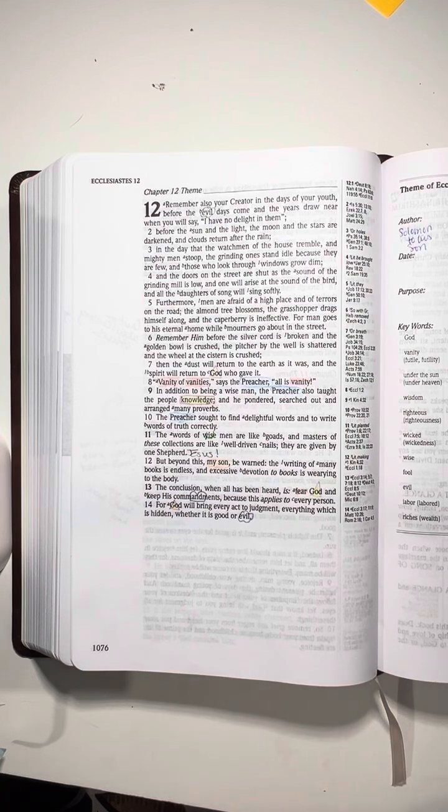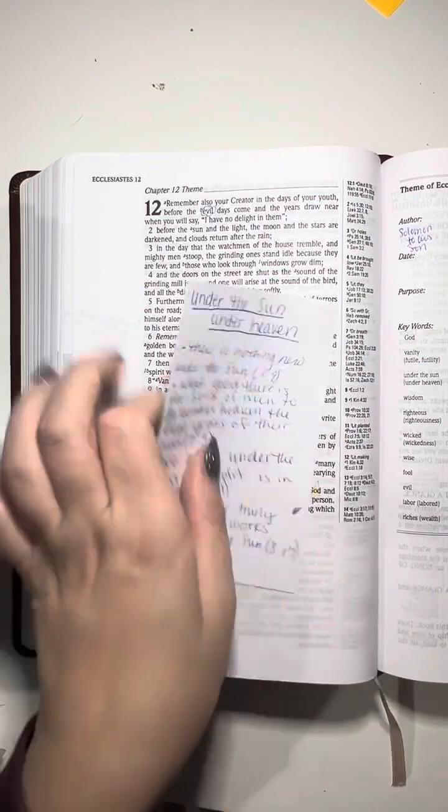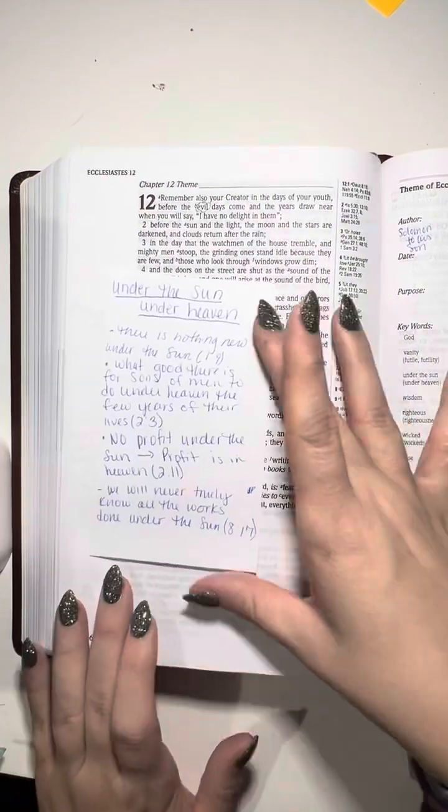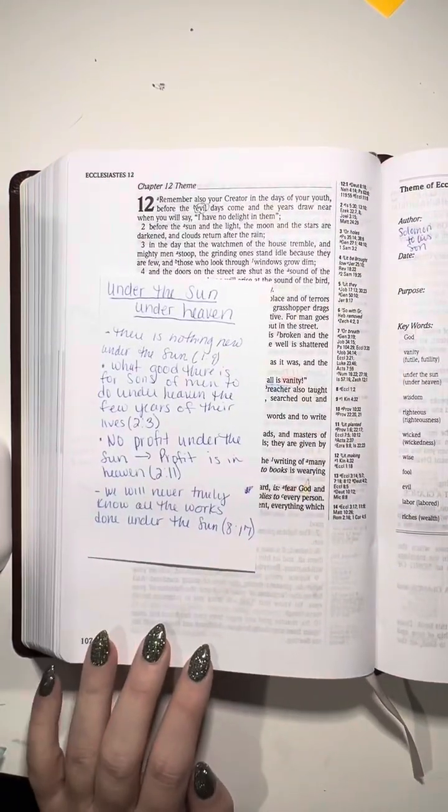Okay, so let's say vanity was my most sought after keyword. Under the sun, we're going to look at this one. These are whatever stood out to me as I was reading.